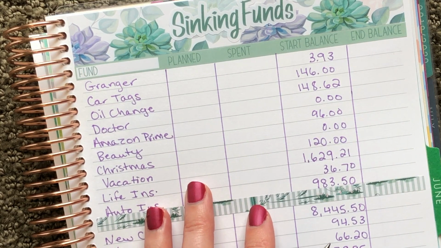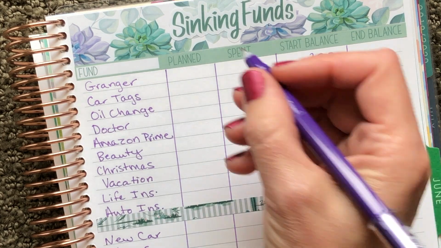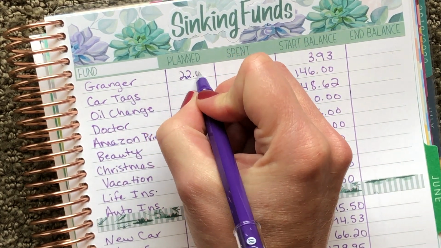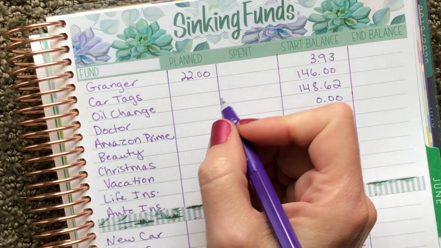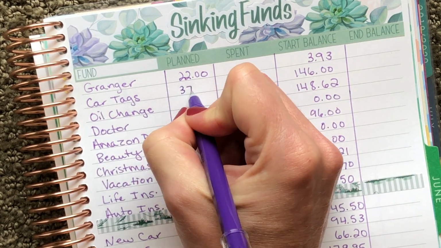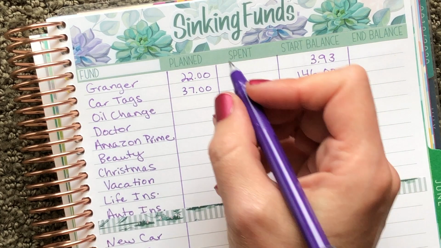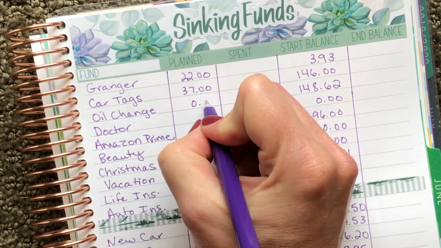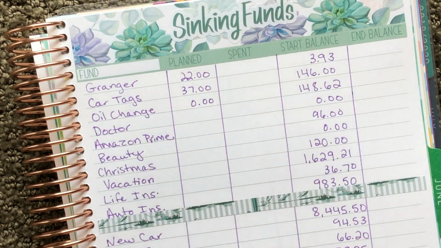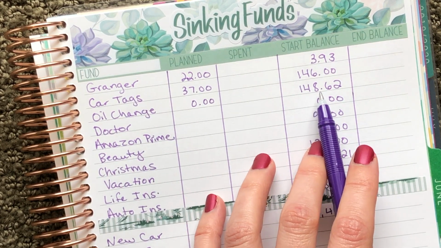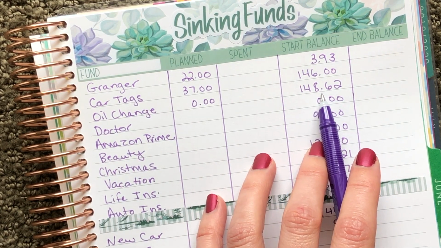So for Granger, every month we put $22 into that. Car tags, we put $37 in. All right, the oil change or car maintenance, we're gonna put 0 in this month, because this is plenty to do oil changes and stuff for a while.